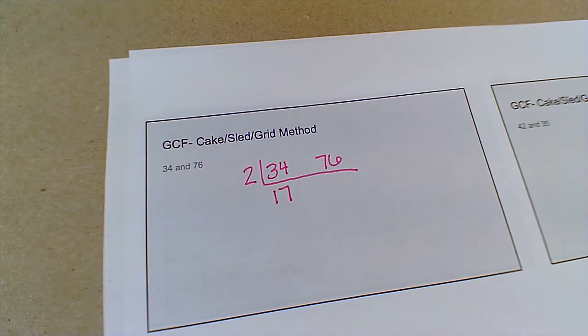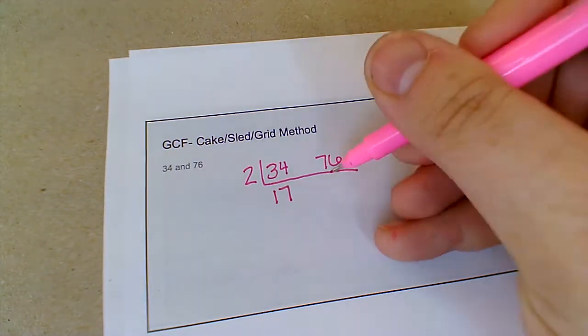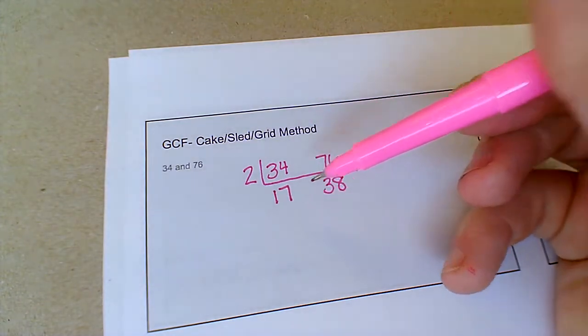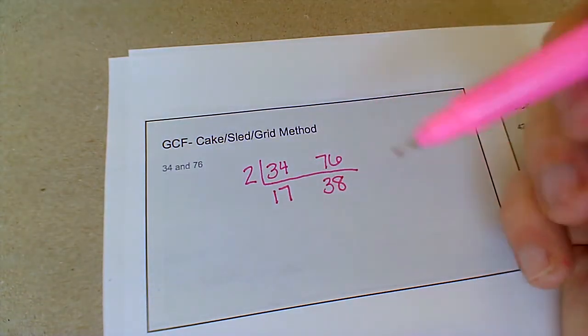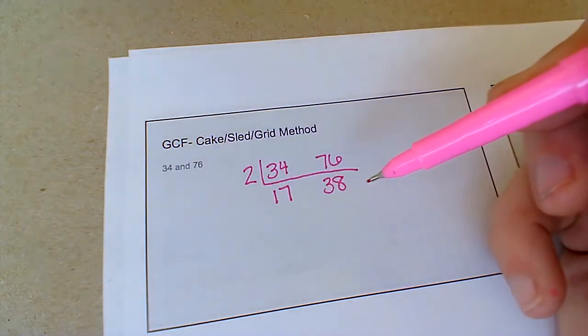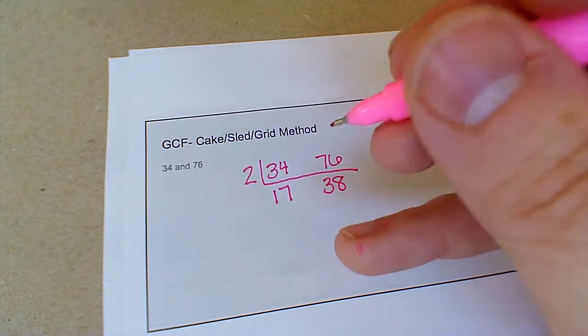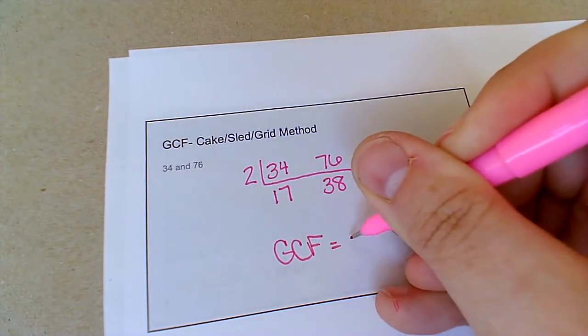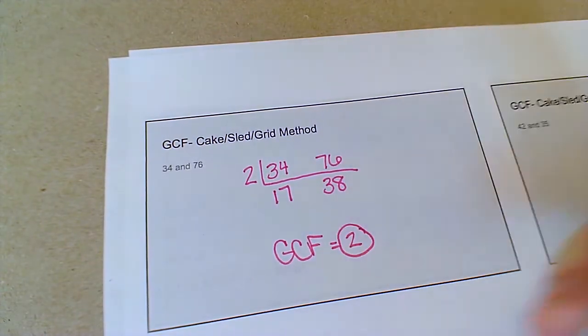And 76 divided by 2 is 38. I know that 17 is a prime number, so I can't break these down any further. So my greatest common factor for this one is the number 2.